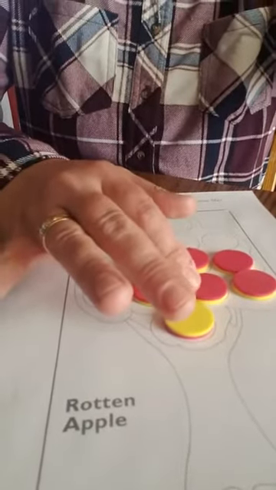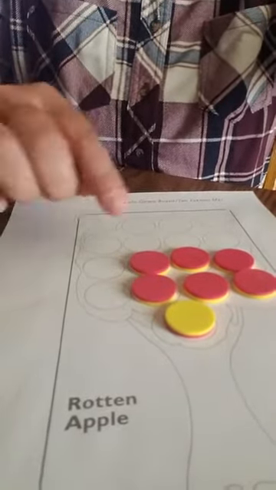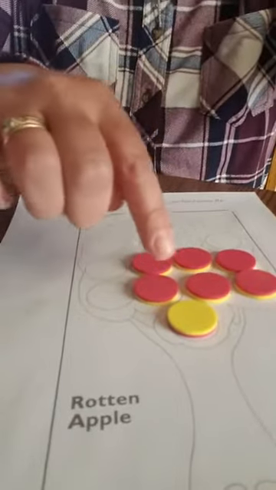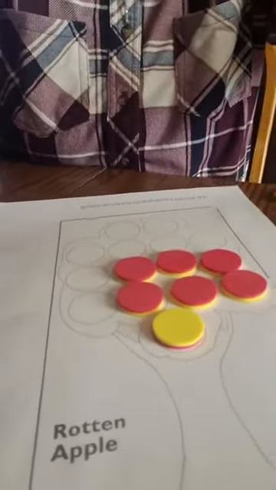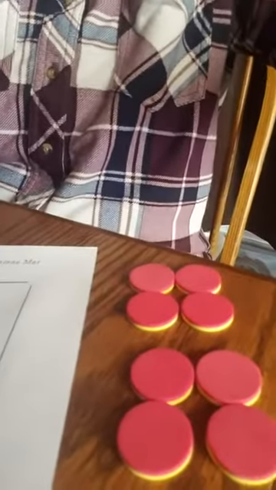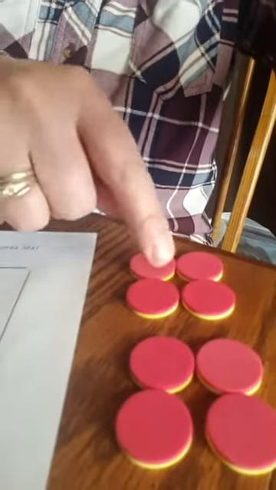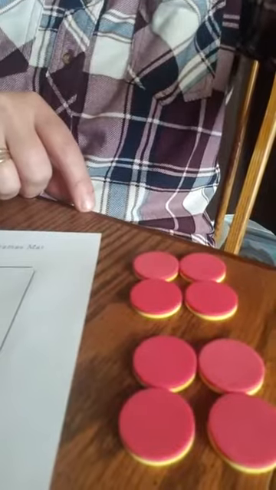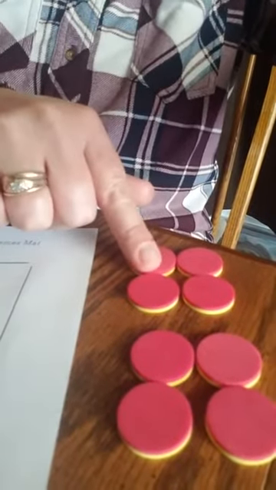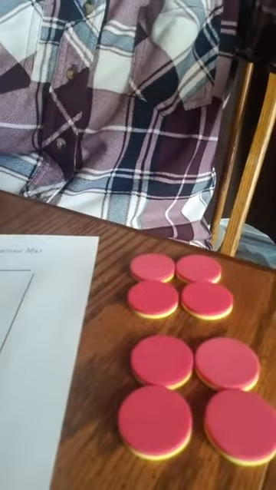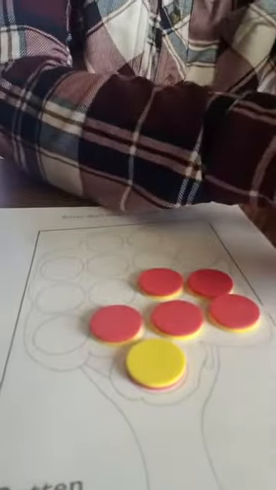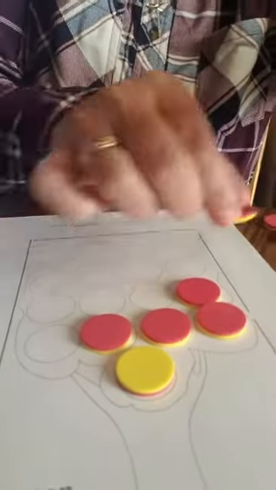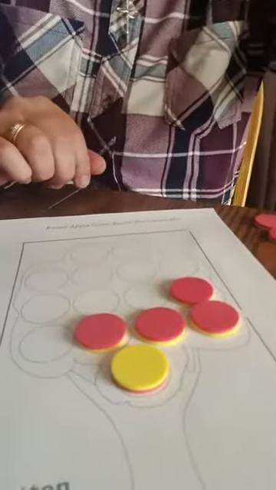We had 15 total apples. Now we only have 7. How many apples did we take away? Did you answer 8 total apples? 4 for player 2 and 4 for player 1. Good job.